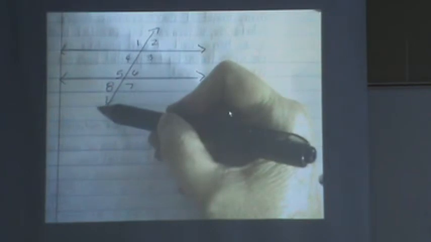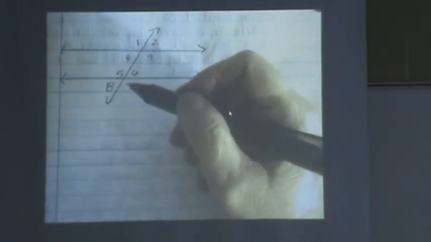We're looking at the top left, top left. Looking at these two lines, angle 1 is on the same side of the transversal as these other angles here. So like 4, its corresponding position would be 8. Yes, that's correct. So our corresponding angles here, and by the way, corresponding angles are congruent.